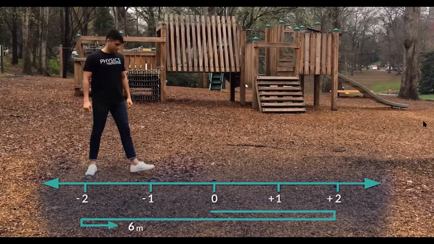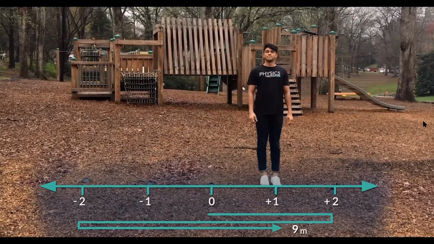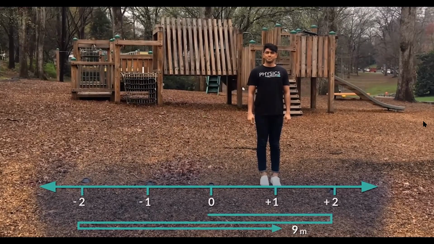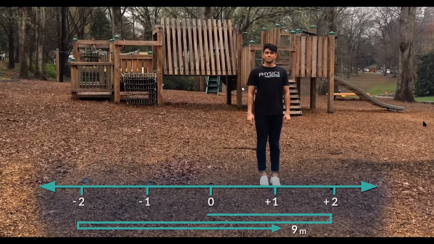Now what if he walks 3 meters to the right? The total distance he's traveled is 9 meters. Again, when measuring distance, the path he takes between an origin and destination matters. So even though he ended up only 1 meter away from his origin, his total distance traveled is still 9 meters. But what if Onzer didn't want to know the path he took throughout his journey and only cared about the difference in meters between his starting point and ending point? That's where displacement comes in.